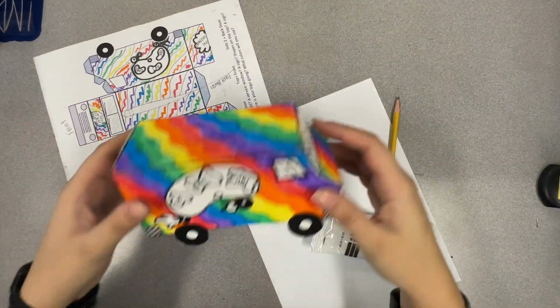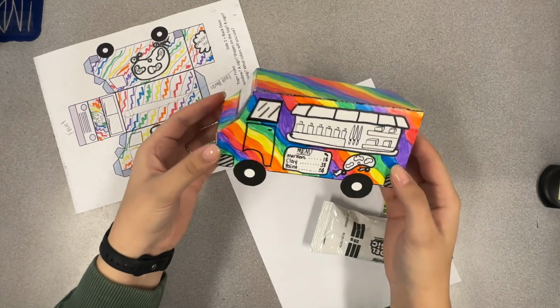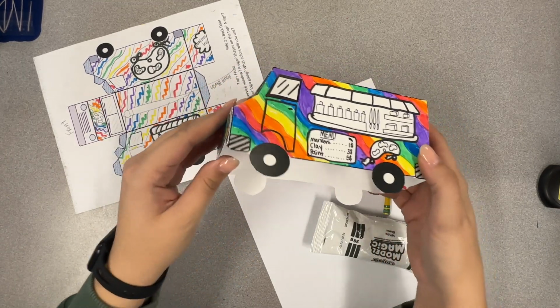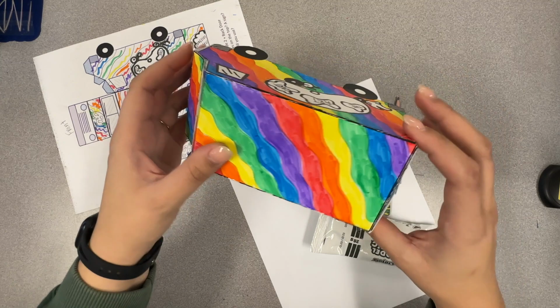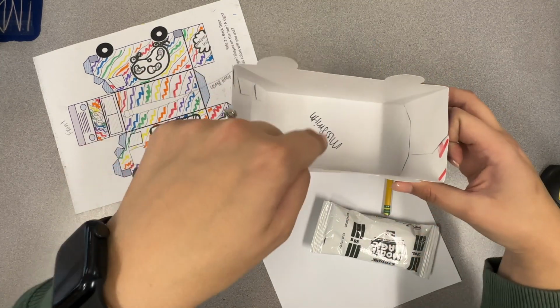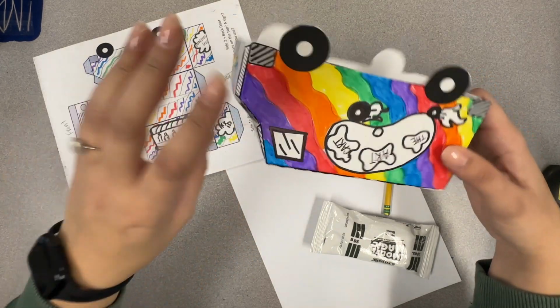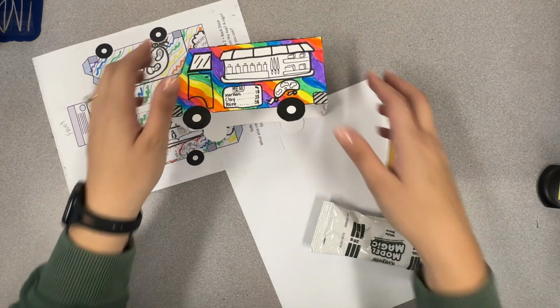All right, so my food truck is all glued together. Now this is made out of paper, so you need to be careful. If you're too rough with it, parts may come off or come unglued or break. You'll notice that my name is still on the inside, so I know exactly whose this is. So I'm going to set this to the side for right now.